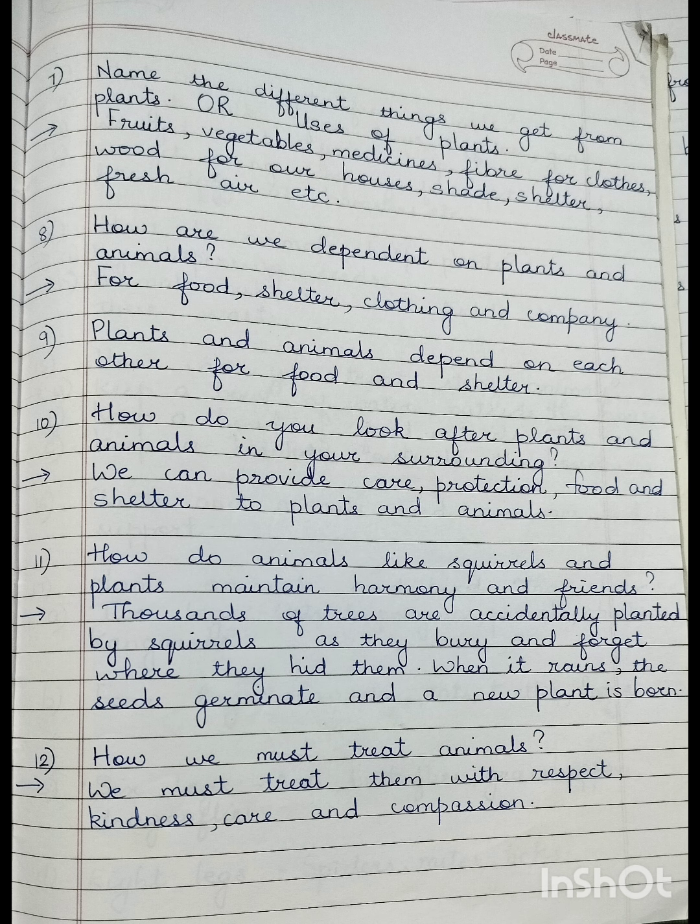10th, how do you look after plants and animals in your surroundings? Answer: we can provide care, protection, food, and shelter to plants and animals. 11th, how do animals like squirrels and plants maintain harmony and friendship? Answer: thousands of trees are accidentally planted by squirrels as they bury seeds and forget where they hid them. When it rains, the seeds germinate and a new plant is born.